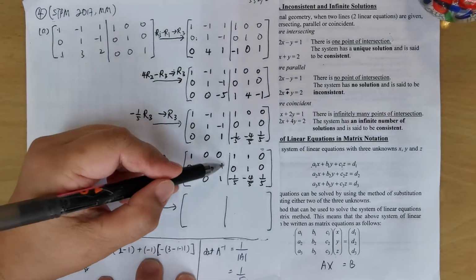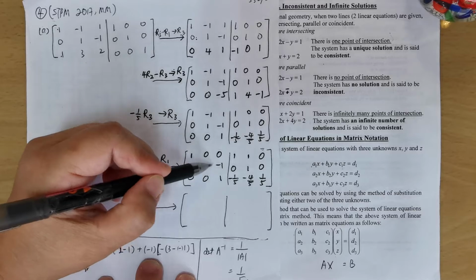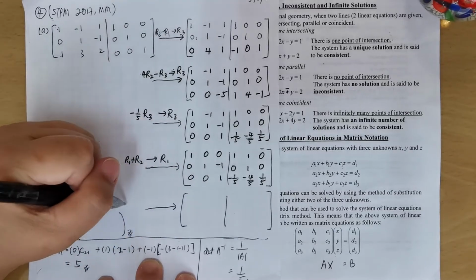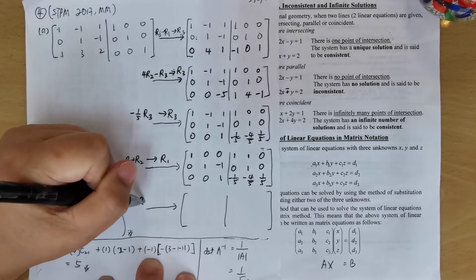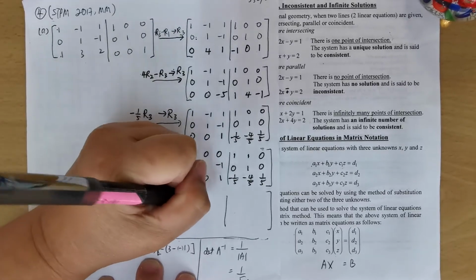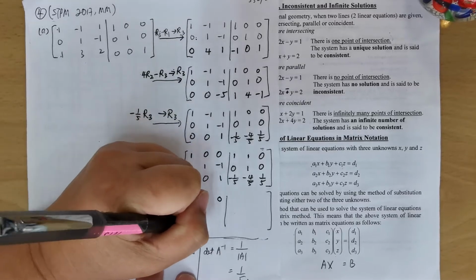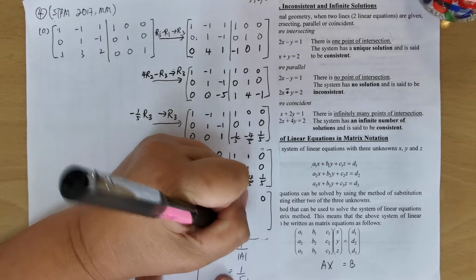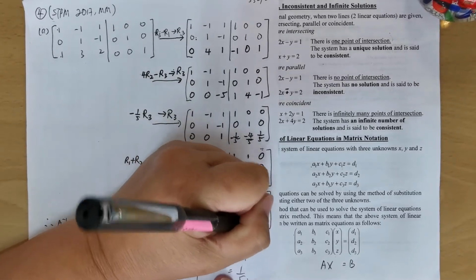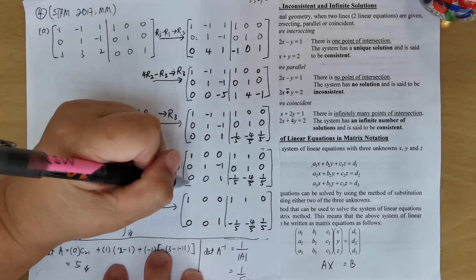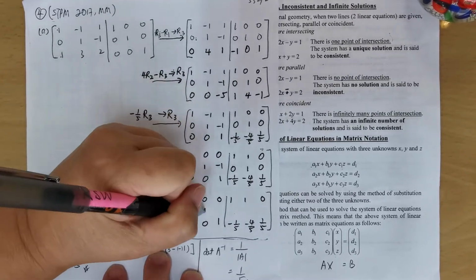Then last step, this one. I'm going to change this one to 0. So very simple. When I see this, I know that I can add them. Alright, so I use R2 plus R3 and it becomes new R2. New R2, so rows 1 and 3 remain the same. Okay, R2 plus R3. So 0 plus 0, 1.